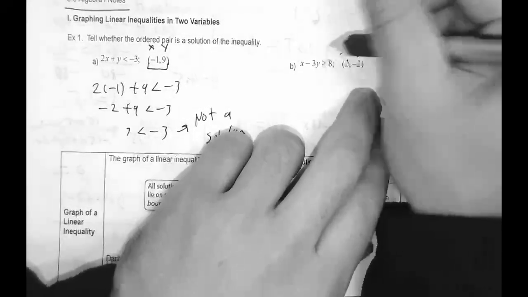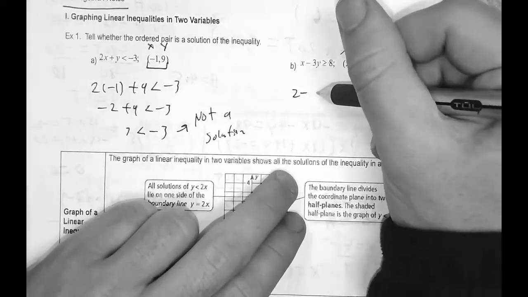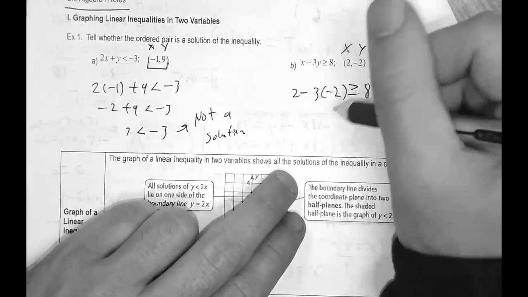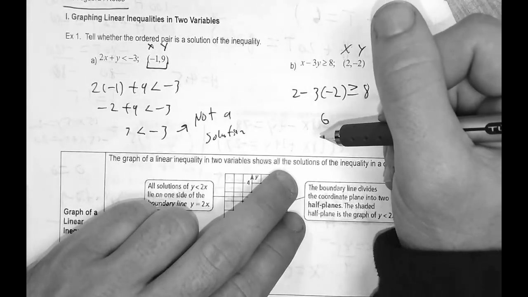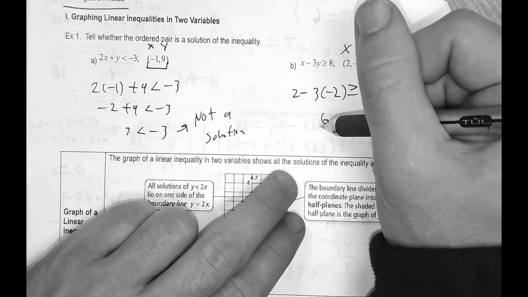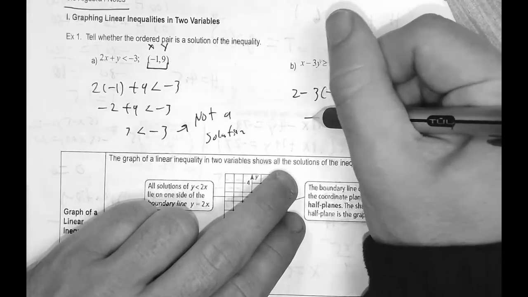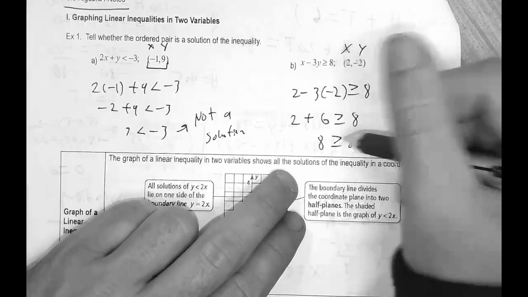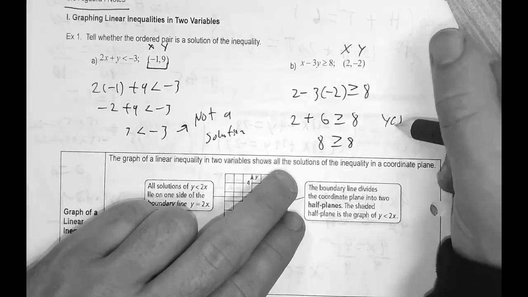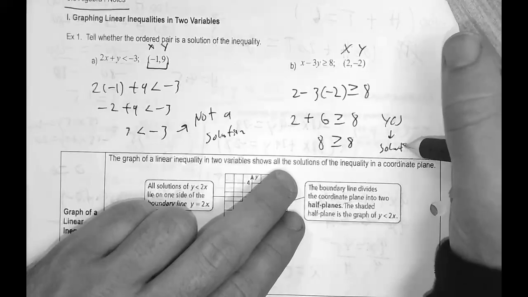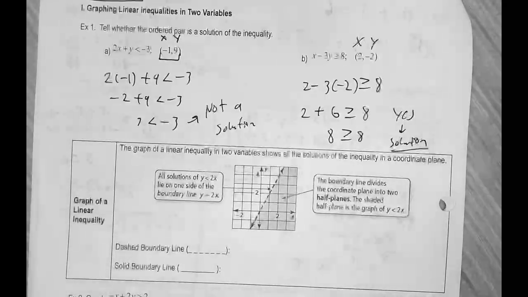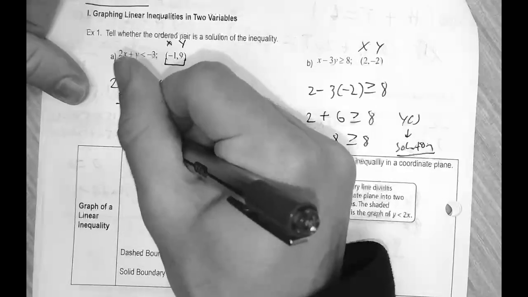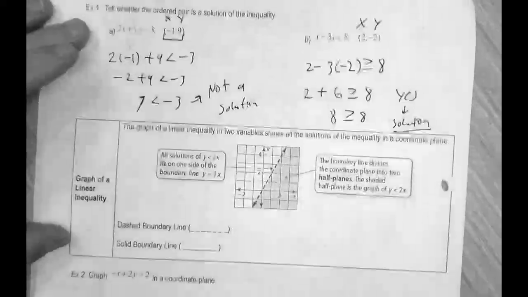Okay? On the right here, same idea. We have an x, we have a y, we're going to plug them in. So 2 minus 3 times negative 2 is greater than or equal to 8. So 3 times negative 2 is negative 6, but it's a double negative here, so it's going to be 2 plus 6 is greater than or equal to 8. 8 is greater than or equal to 8. Is 8 greater than or equal to 8? Yes. Solution. Okay? So if it's true, it's a solution. If it's not true, it's not a solution. You just ask yourself, is this true? Is this not true?